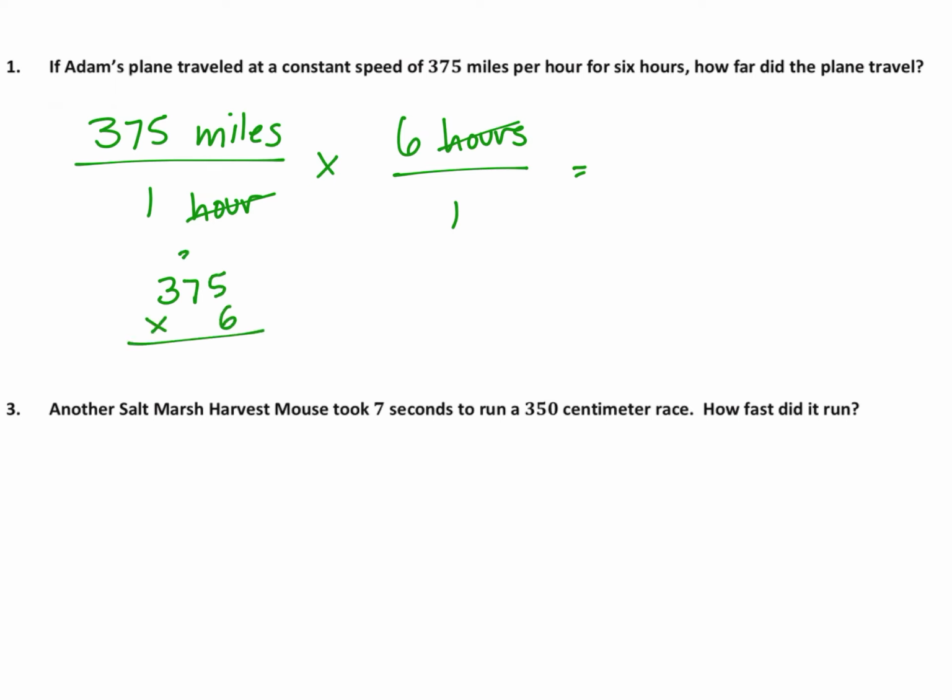6 times 5 is 30. 6 times 7 is 42, plus 3 more makes 45. 6 times 3 is 18, plus 4 makes 22. So his plane will travel 2,250 miles.